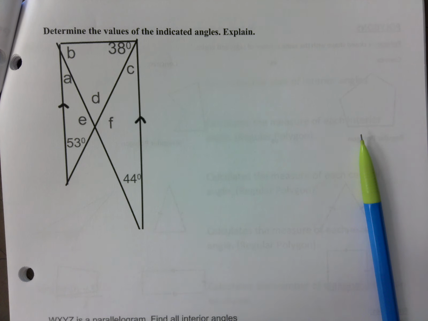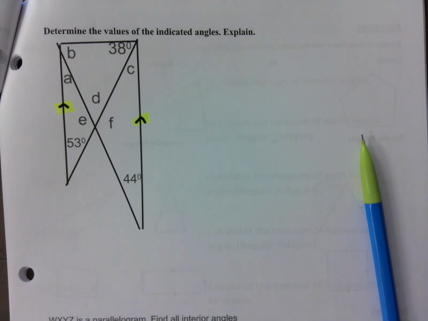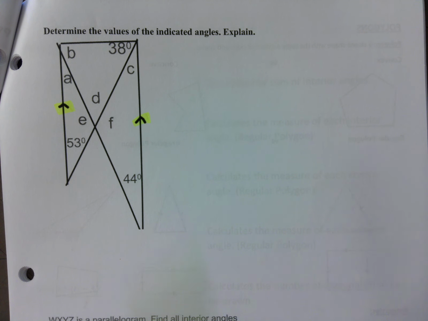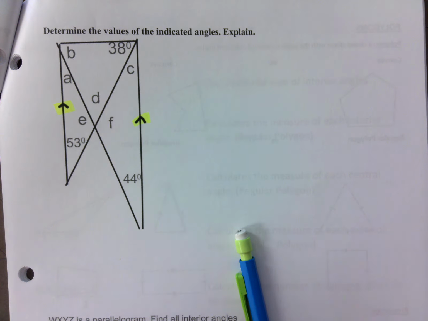You should notice these two lines here are parallel, right? And so you can jump between parallel lines using a transversal. And so use one at a time. That's the key, one at a time.